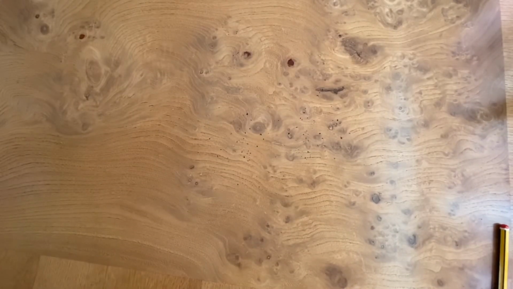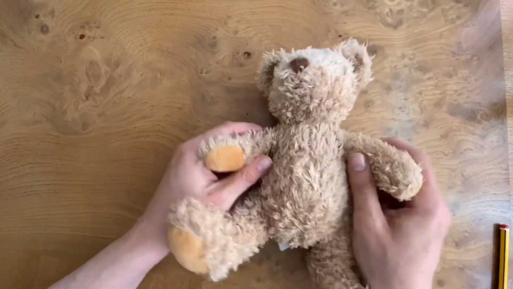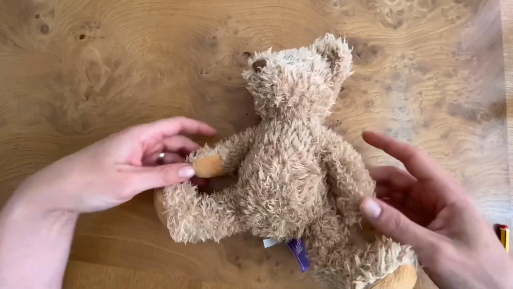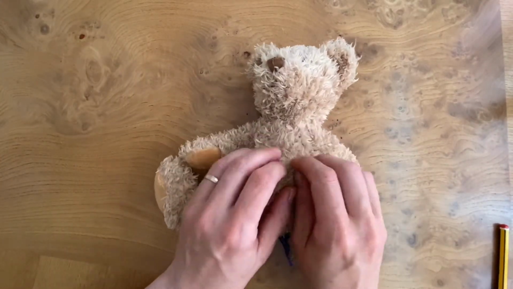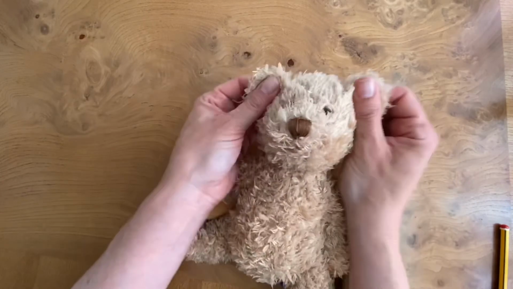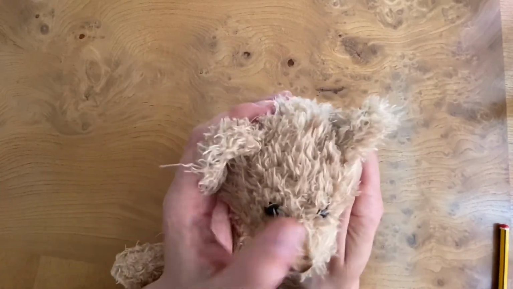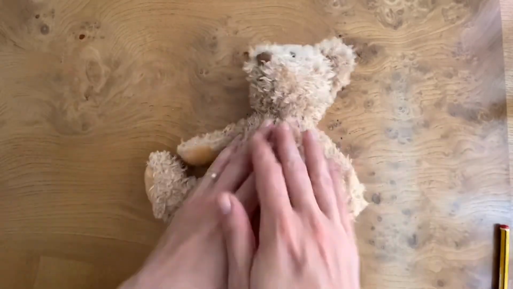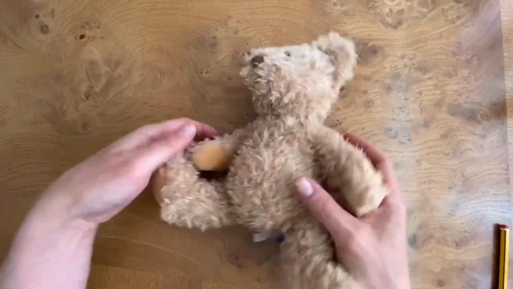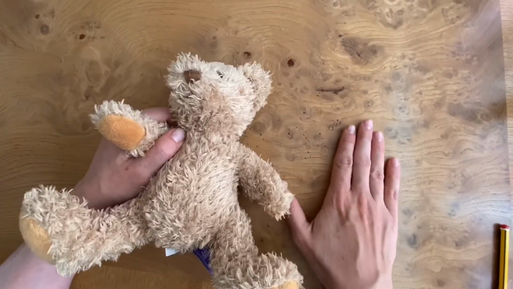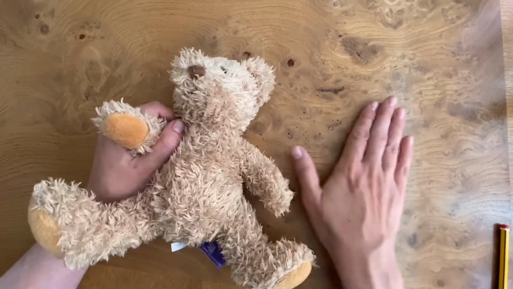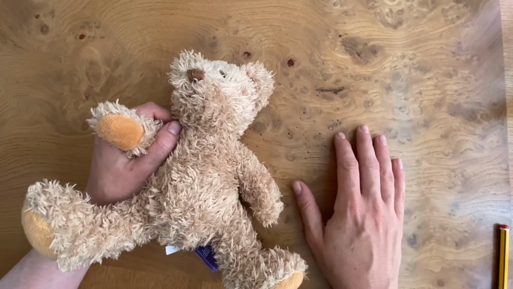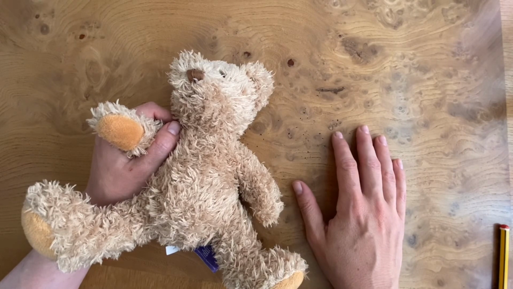Okay, so now we're going to talk a little bit about texture. Texture is how something feels. So here I have a very much loved little teddy bear from my family, and when I touch it, it feels all soft and fluffy, and he has lovely fluffy ears and such a nice face there too. So I can actually touch this and it feels soft. When I touch the table, it feels smooth. The teddy is soft and fluffy and the table feels very smooth. These are different types of texture.